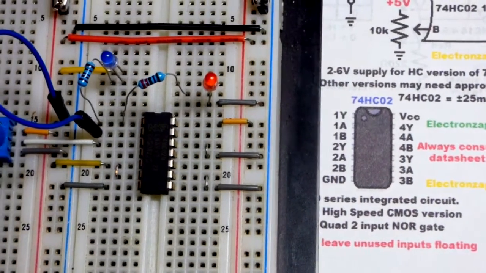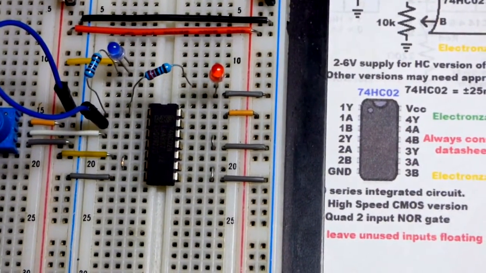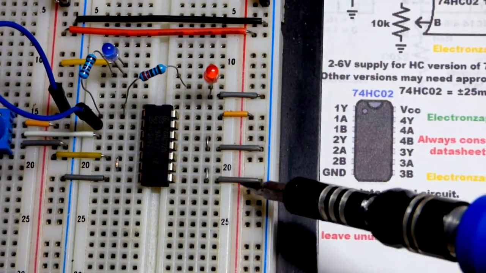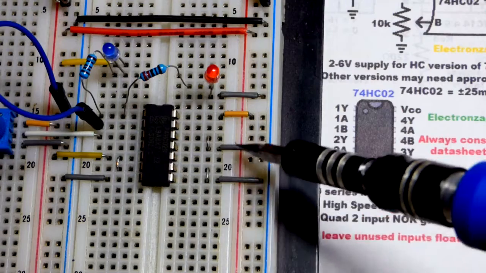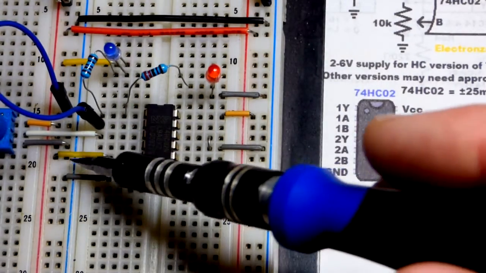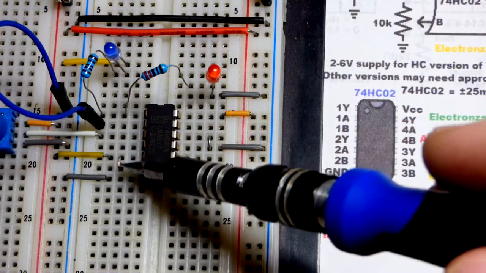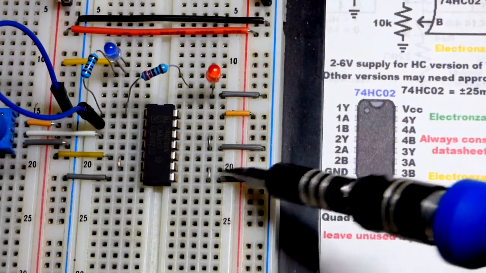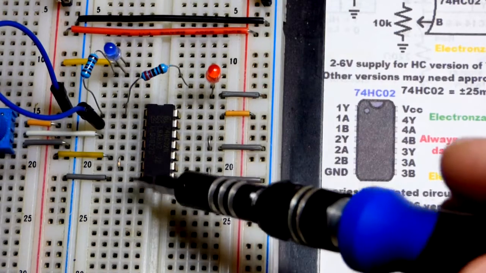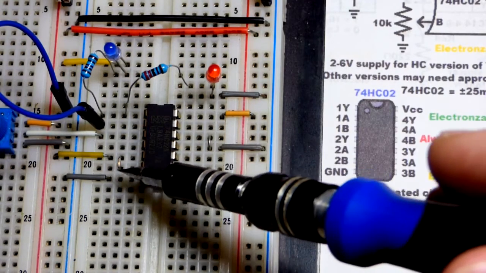Now, I mentioned not to leave inputs floating, so that's why you see these other pins going to the power supply. And to save on grabbing more of these jumpers, these gray ones and this yellow one, I just grabbed a little jumper there. Plus, some of these inputs are right next to a dead spot, which makes it a little hard to tie them to a power supply.